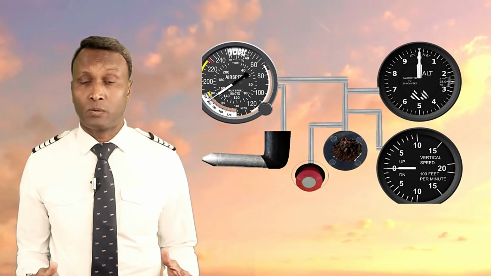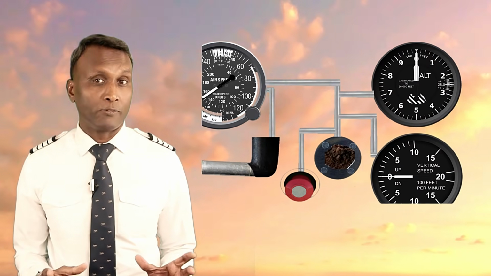Now, if there's a blockage in the static port, things get more complicated. A blocked static port affects not just the altimeter and vertical speed indicator, but also the airspeed indicator. Here's how. The altimeter will freeze at the altitude where the static port becomes blocked, so it won't show any changes in altitude, and it will stay stuck at whatever altitude it was reading when the blockage happened.